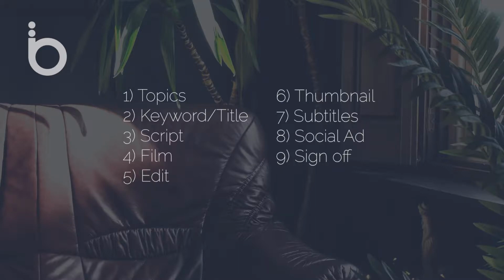Step 3 is to script the video, so that might not be specifically script it word by word, but at least make some notes and figure out what you're going to say and the order you're going to say it in. Step 4, to film the video. Step 5, to edit the video. Then step 6, we need to create a thumbnail for it for social media accounts and for posting online. Then step 7, we're going to create some subtitles, which we're going to use on social media posts so that people can view those easily in the feed.